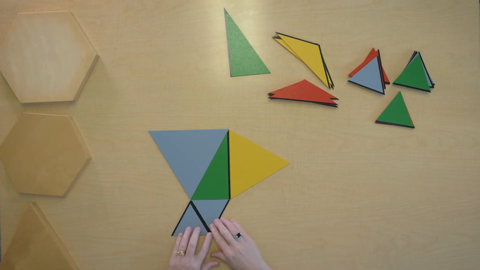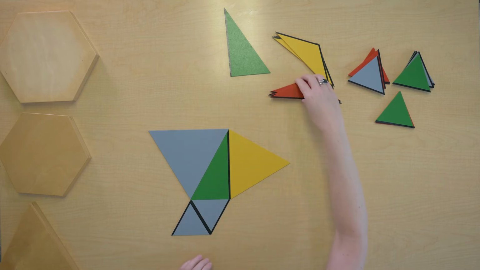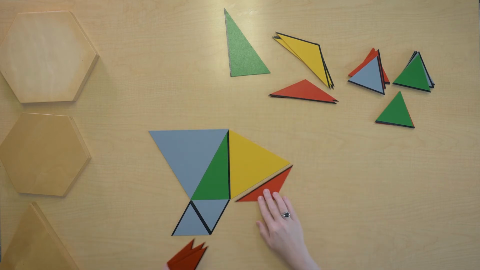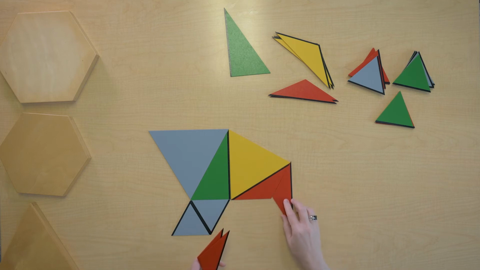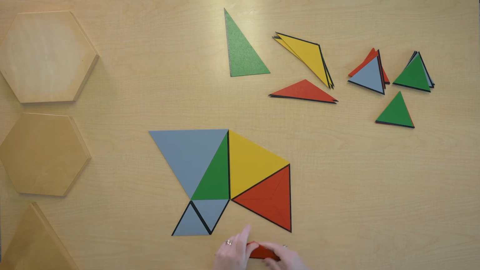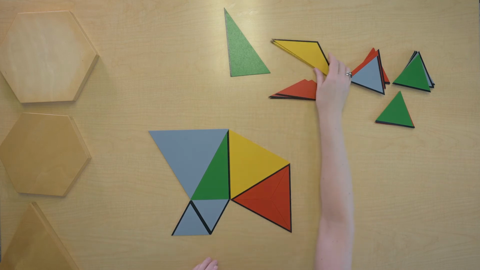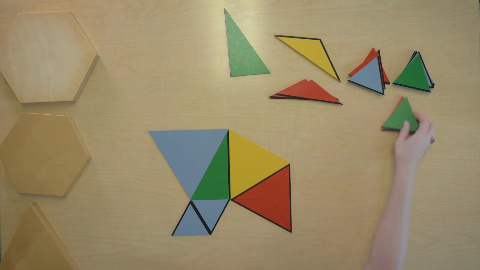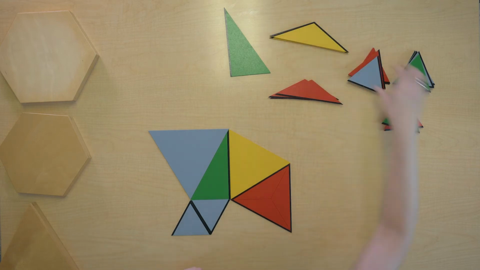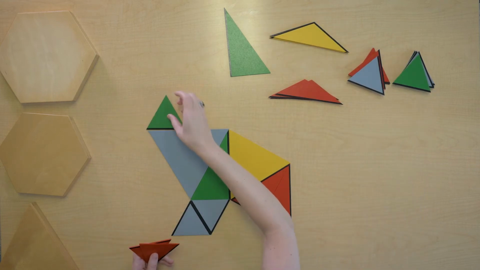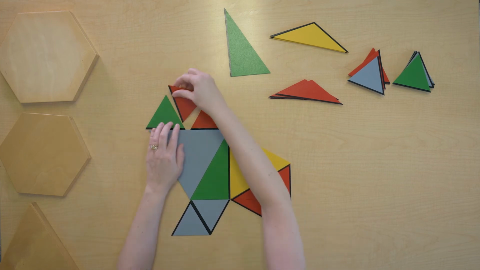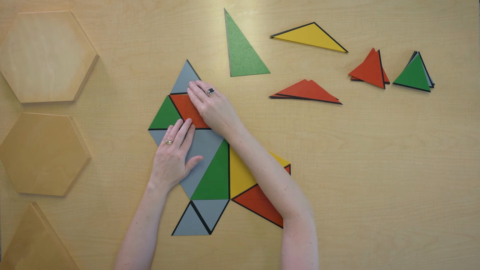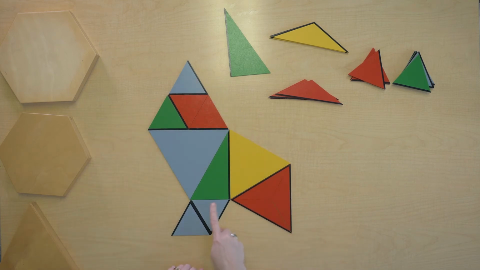I'm going to build a rhombus here. And there's a rhombus. And okay, so I've got a rhombus of 2 here.